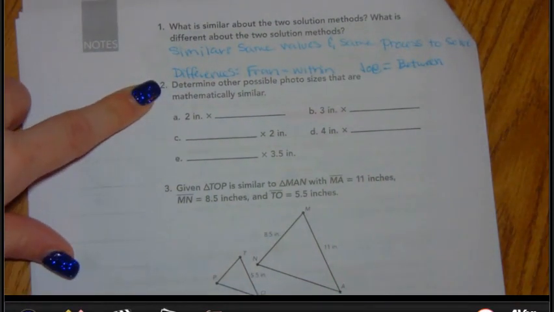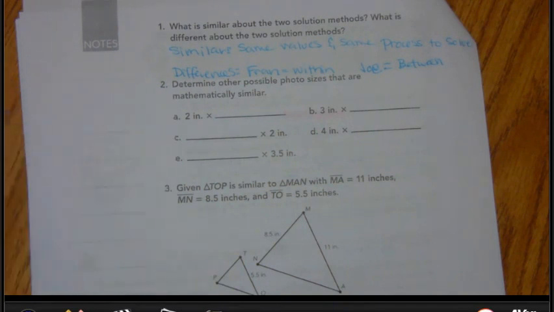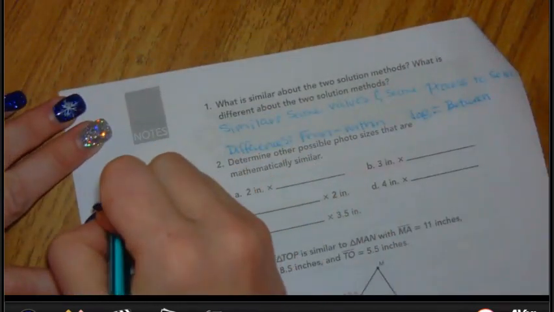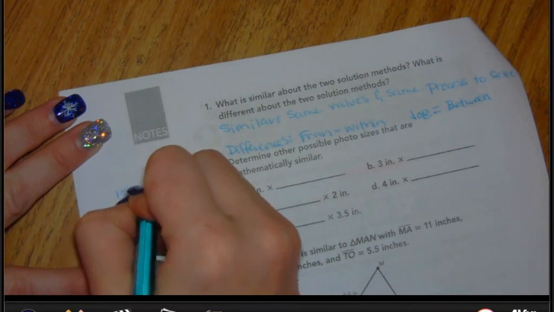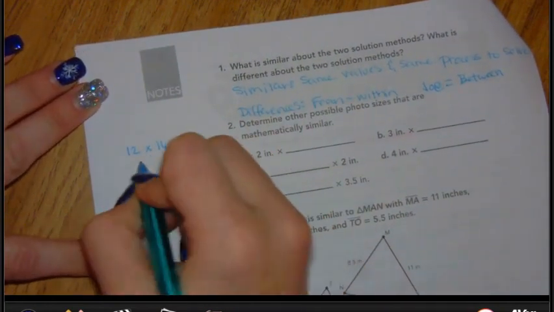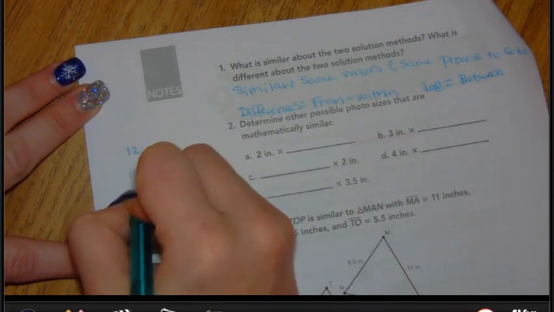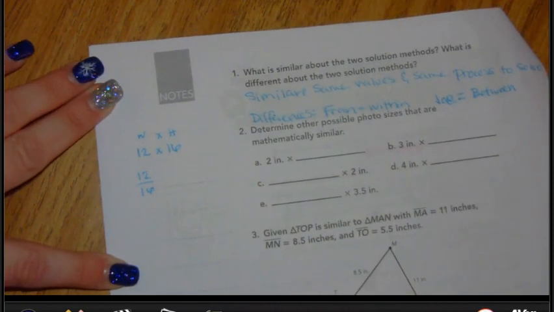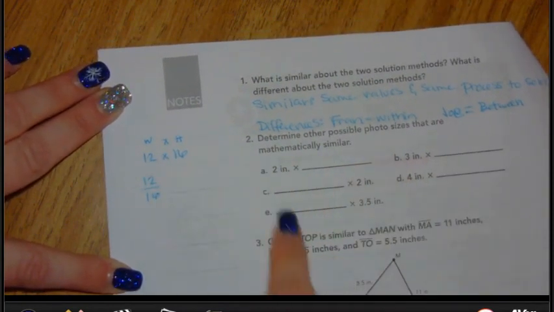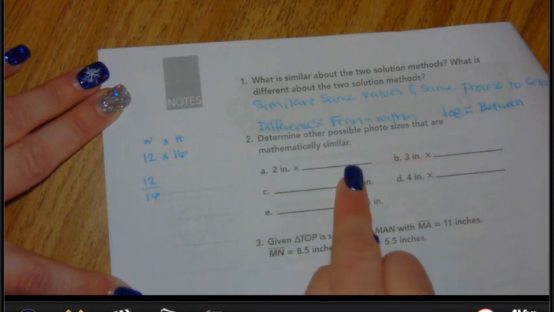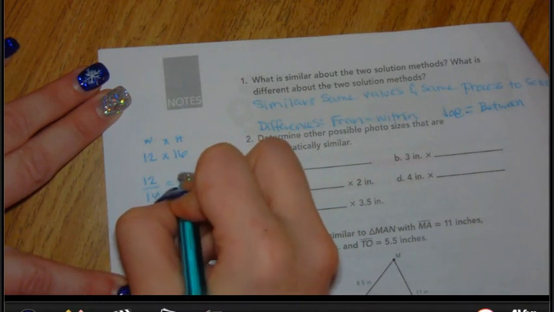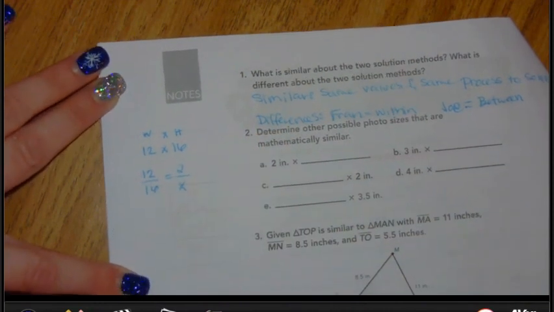All right, number 2. Determine the other possible photo sizes that are mathematically similar. Okay, so I know that my original photo was 12 by 16. I'm going to write it as a ratio of 12 over 16, so this is the width by the height. My first number is always going to be my width. So letter A, I have 2 by blank. I'm going to set this equal to 2 over x.